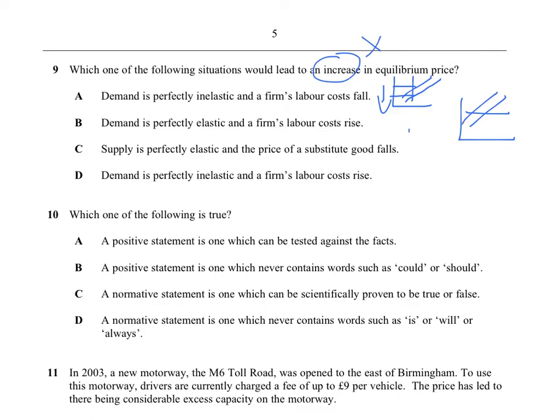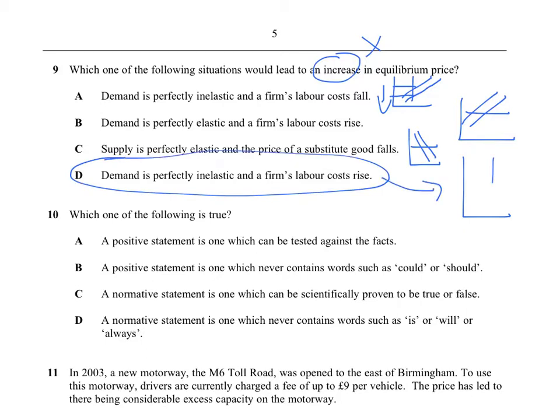Supply is perfectly elastic, and the price of a substitute falls. Demand would decrease. That doesn't change price, so we're hoping that D is going to give us the right answer. So for D, demand is perfectly inelastic, so there's your supply curve. Labour costs rise, which means firms would supply less, so supply decreases. And yes, it has pushed up price, so the answer must be D.